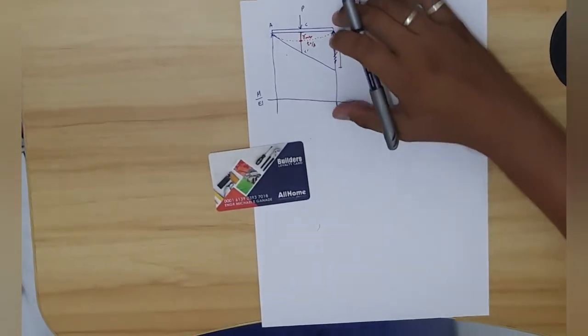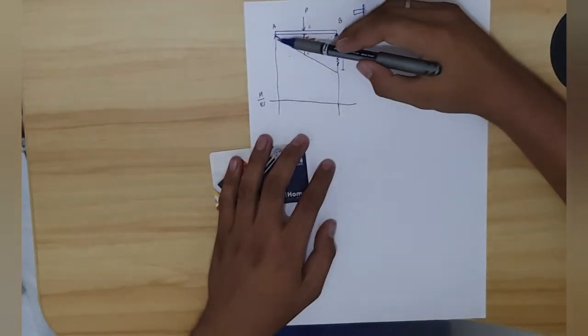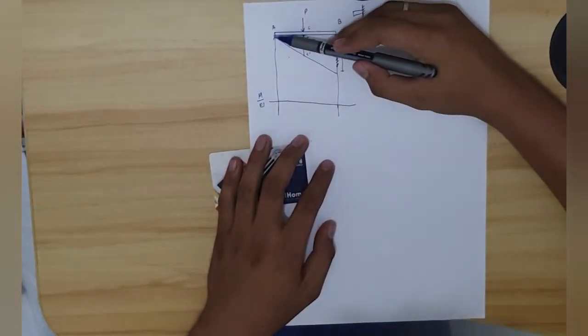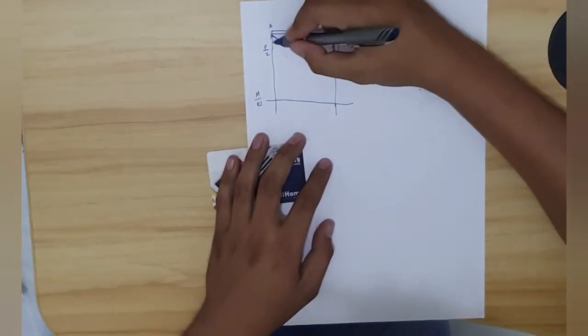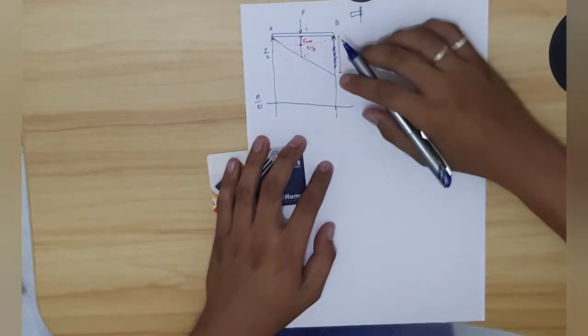Like this one, how much is the reaction here? That is P over 2, half of your load distributed at the supports.